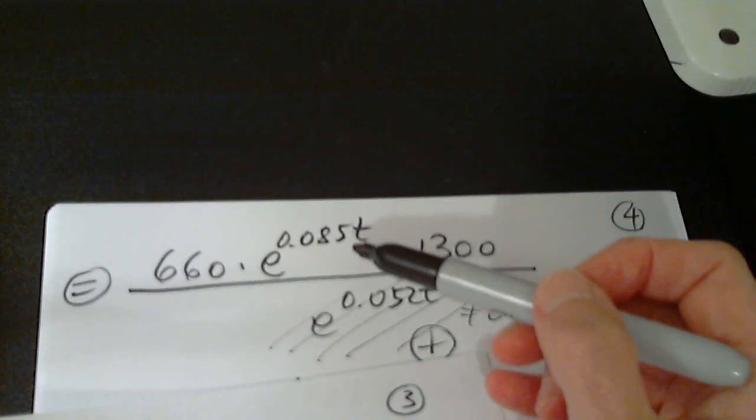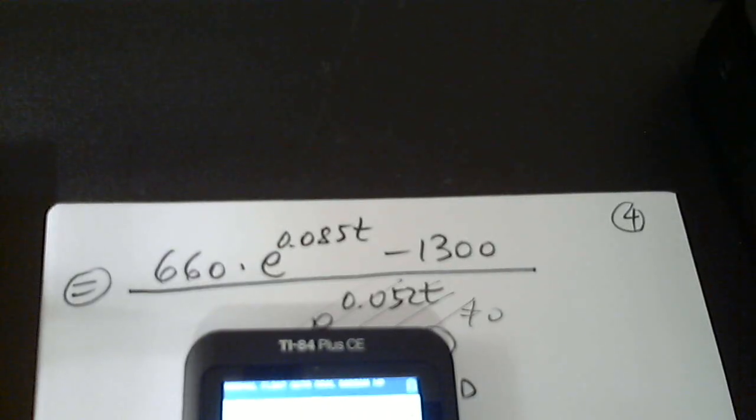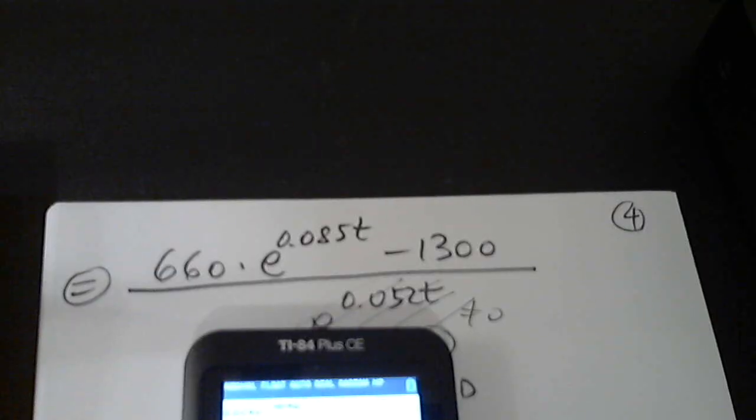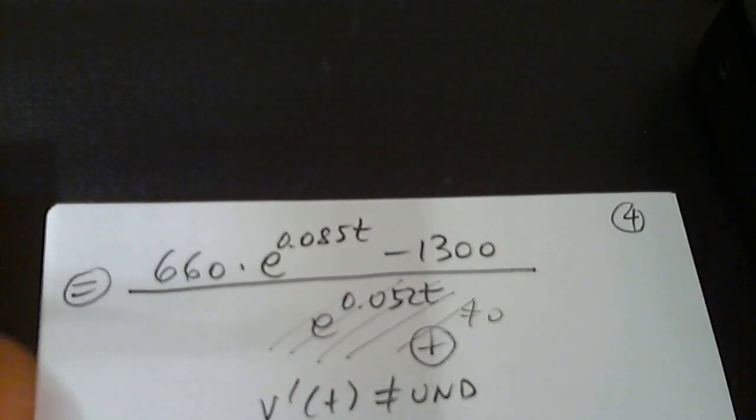Now, if I enter 20, I hope that it's positive. So 660 multiplied by e to power 0.085 multiplied by 20, and then minus 1300. Yes, it's 2300. So it's positive as it should be.